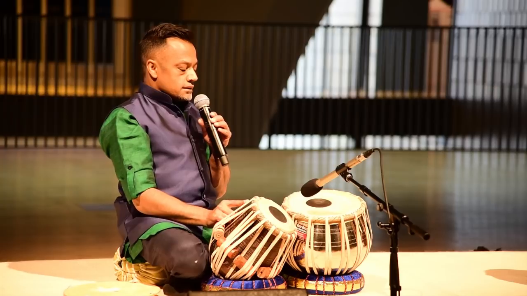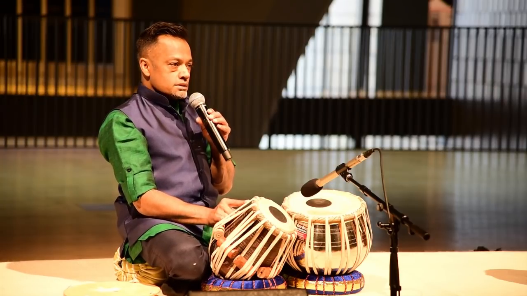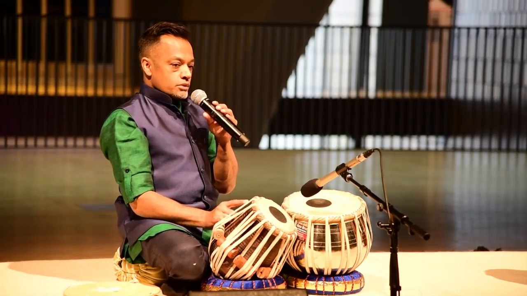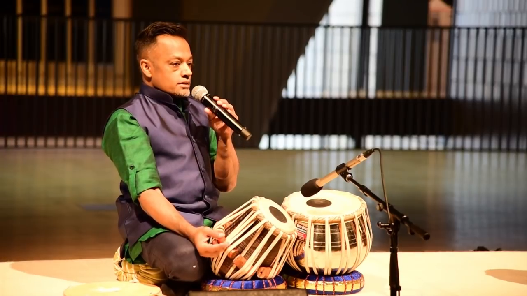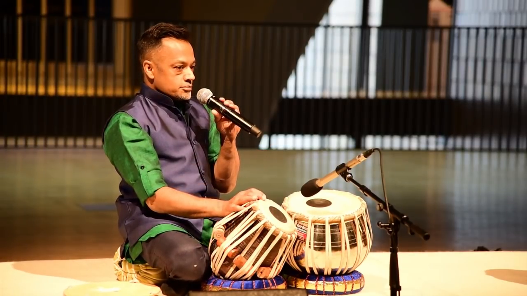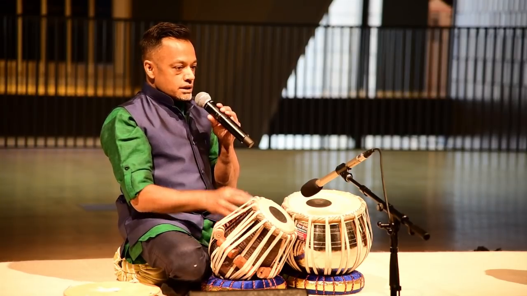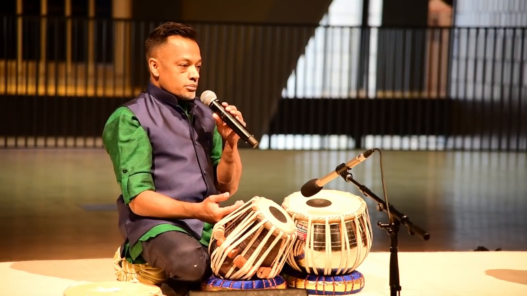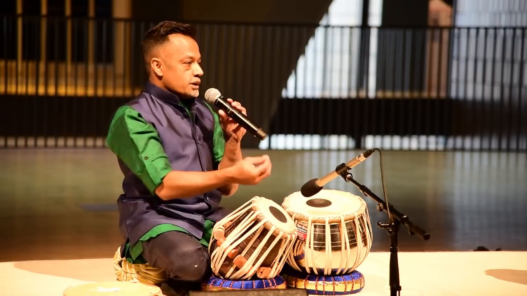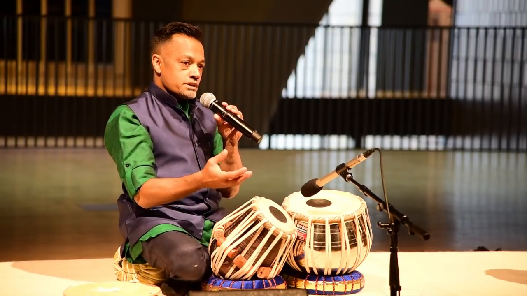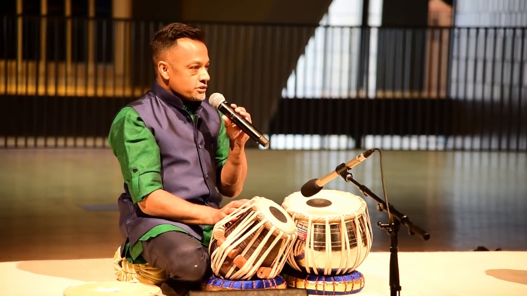I'll play a qaida. So this is a kind of composition when you're first learning tabla, very basic phrases, and the idea of how to make variations. I'll play a simple version that I teach to my beginner students, but you can see that there's a lot of depth there, so even if it's beginner material, you'll always find something new.